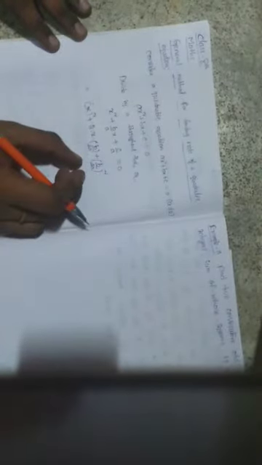So I have taken an extra term, b by 2a whole square, which means I have to subtract it: minus b by 2a whole square plus c by a equals 0.